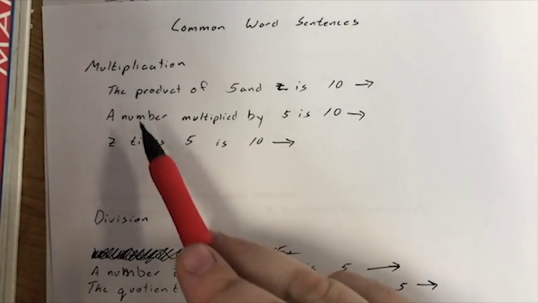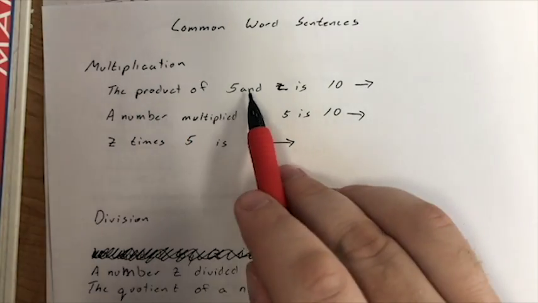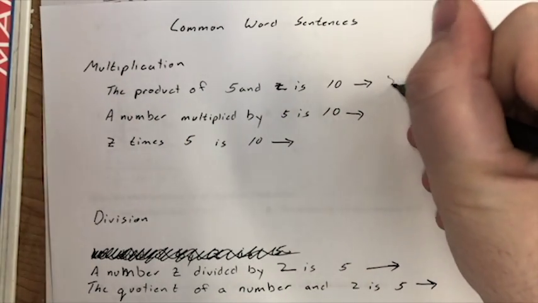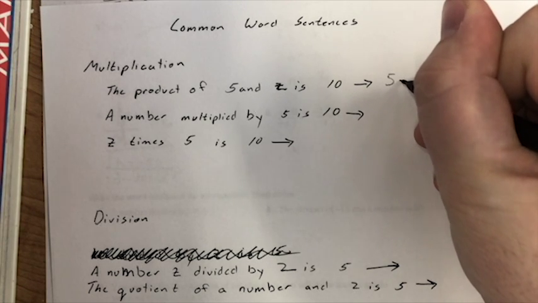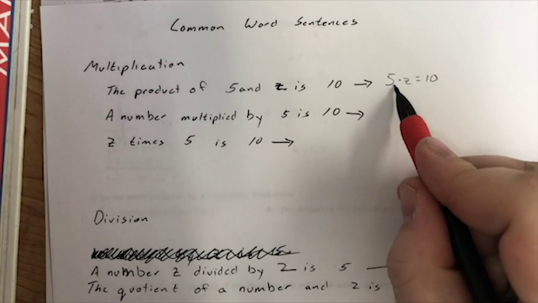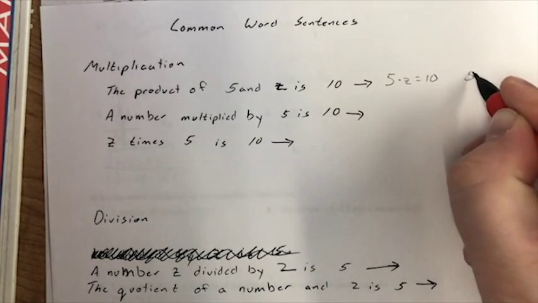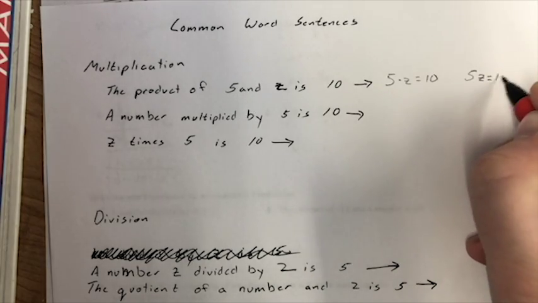First off, multiplication. When you see product, it's multiplication. So it says the product of 5 and z is 10. And notice what I've done here. I went 5 times z. I could actually rewrite that and say 5z is equal to 10.